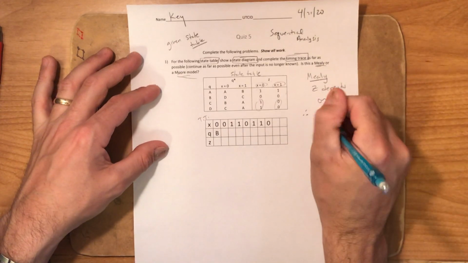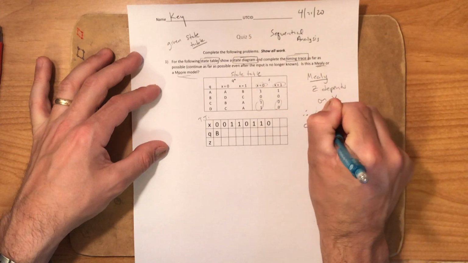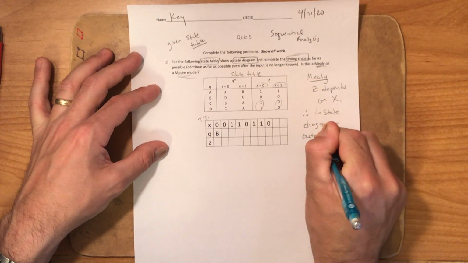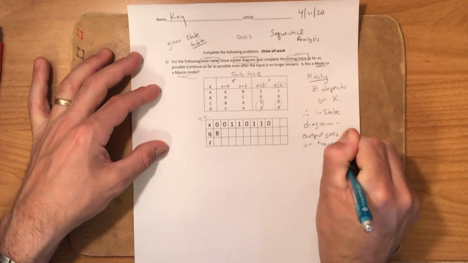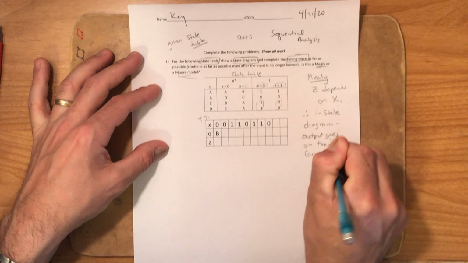Because it's a Mealy model, in the state diagram, output goes on transition. That is the arrows.